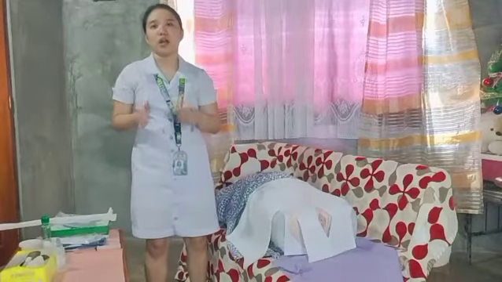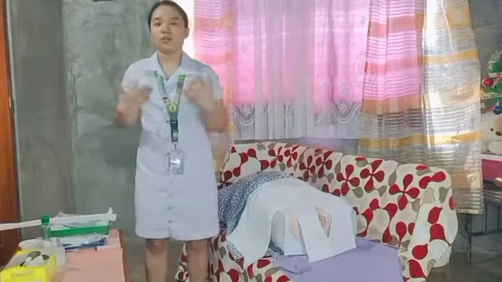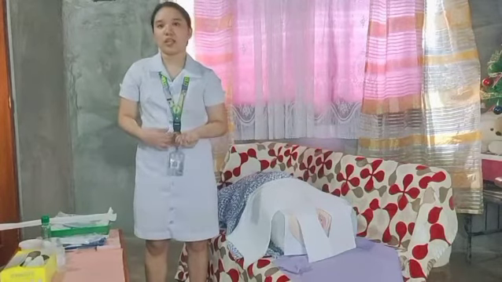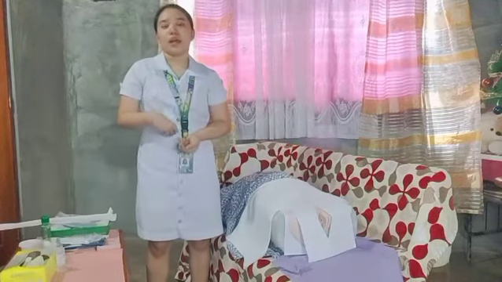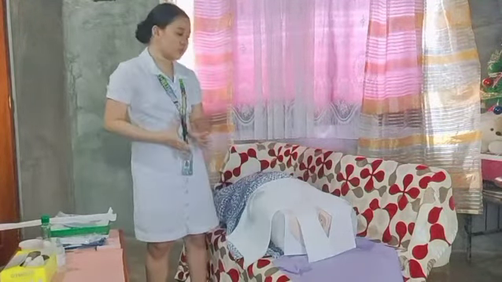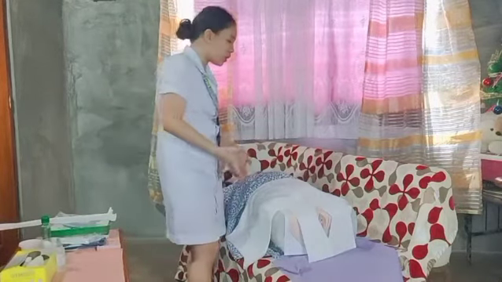Document the procedure according to agency policy, including patient tolerance of the procedure, any unexpected outcomes, and urine output, including the urine character and the color. So, ma'am, thank you po sa inyong cooperation.